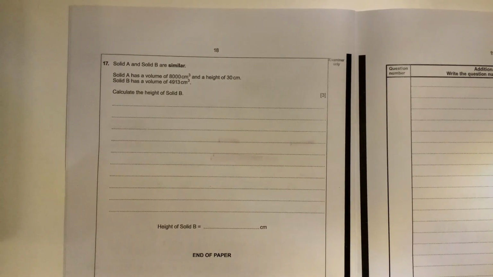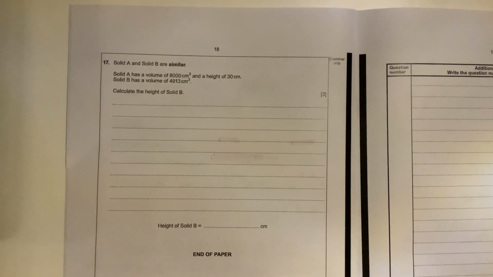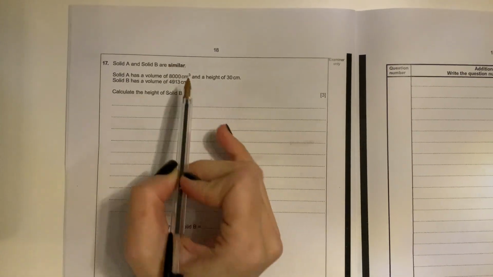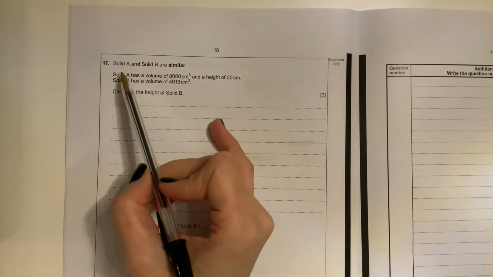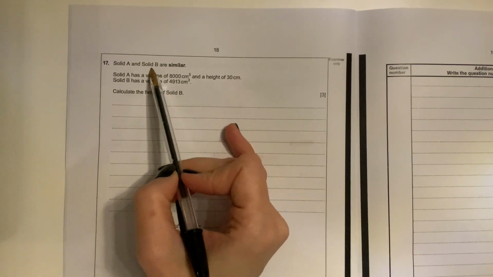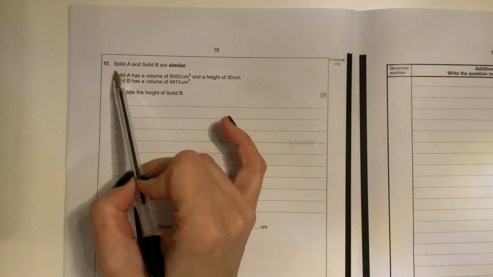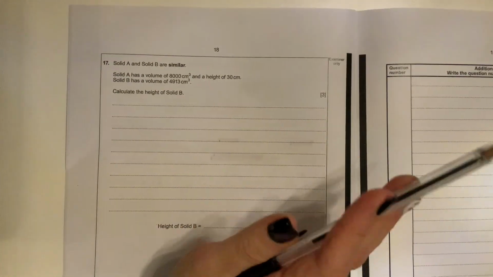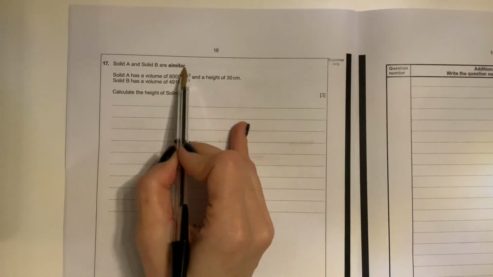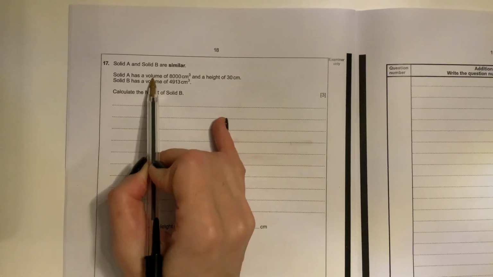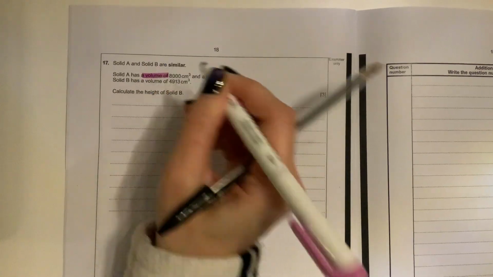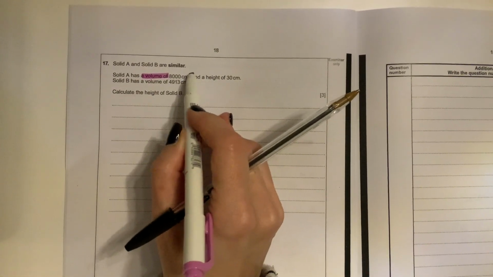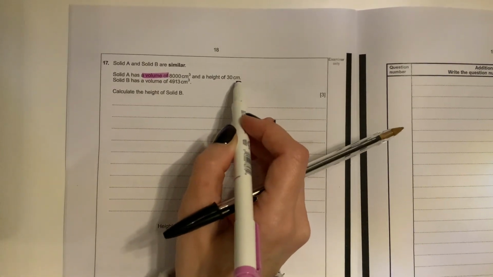The last question on this paper, question 17. The word in bold is telling me what it's about. So it says similar, so that's telling me it's about similar shapes. So it says solid A and solid B. This word solid is telling me that it's a 3D shape. Solid A has a volume of 8,000 centimetres cubed and a height of 30.